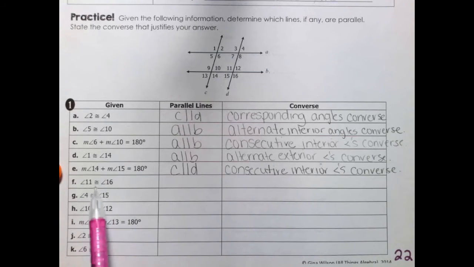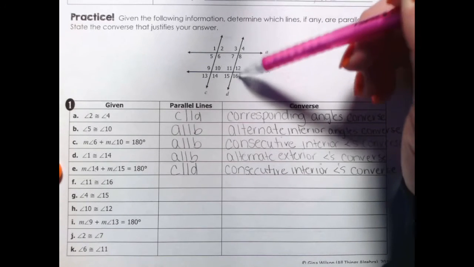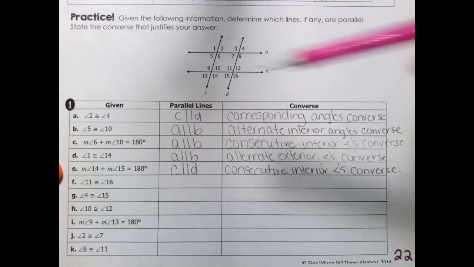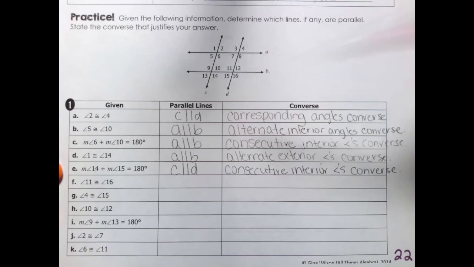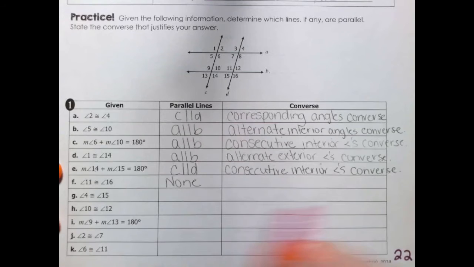Angle 11 is congruent to angle 16. So I have angle 11 here and angle 16. So those two angles do have a relationship, but it's not going to be any of the four we have been working with today. So those two angles are vertical angles. They are across from each other. So we cannot prove two lines are parallel using vertical angles. So we are going to write none. And we don't need to put a converse in because we are not using one.